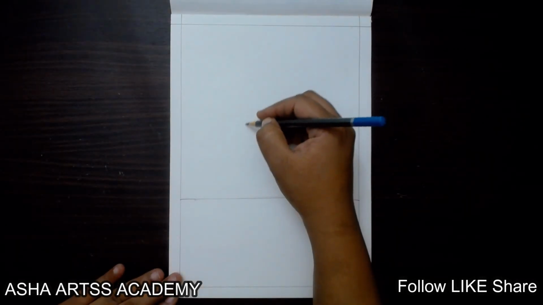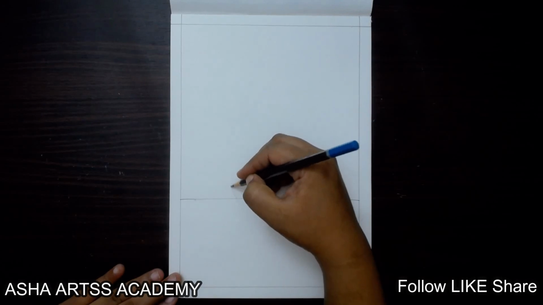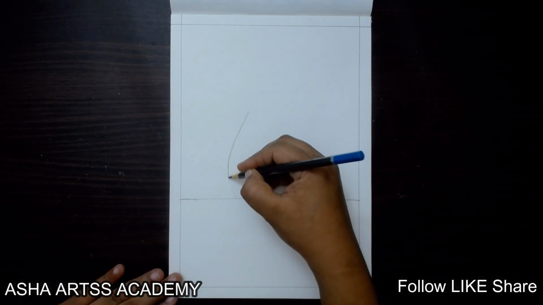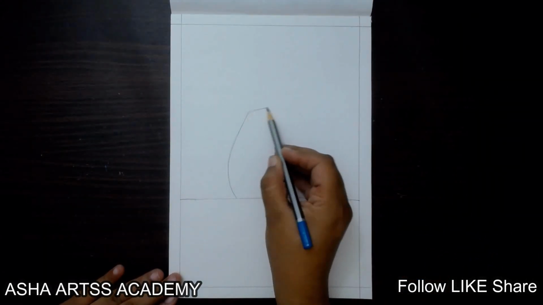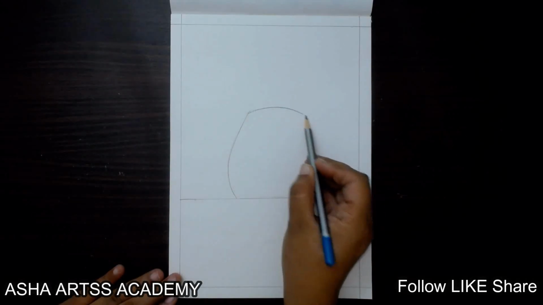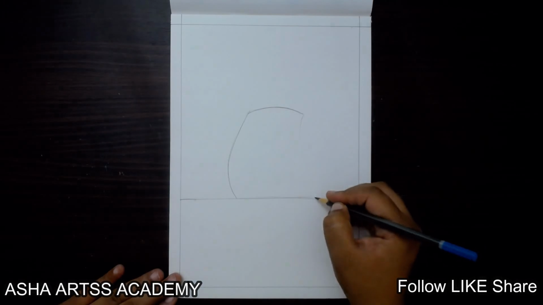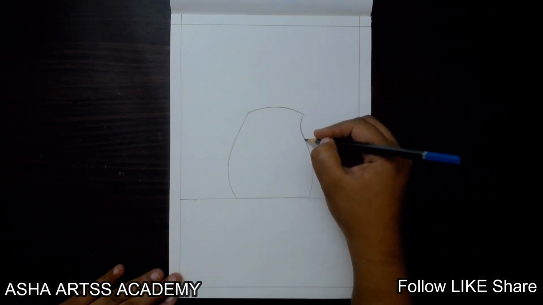Now we'll start with drawing our mushroom house. You have to make a curve in the center of your page like this. Leave some distance, approximately 5 centimeters, sleeping curve, and then again make an S curve touching your line of 9 centimeter like this.